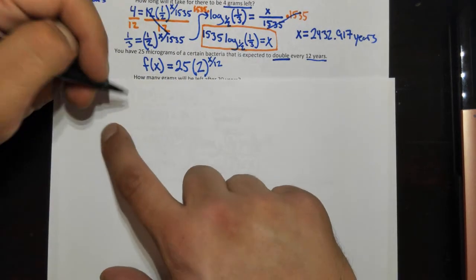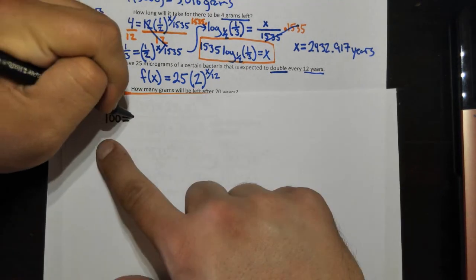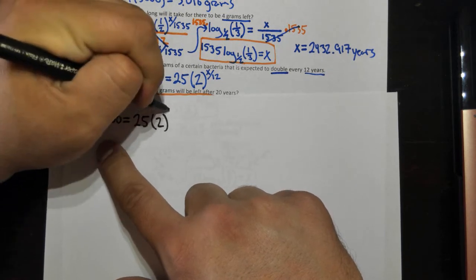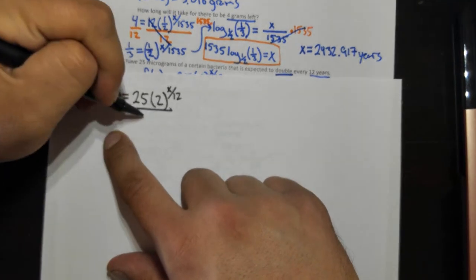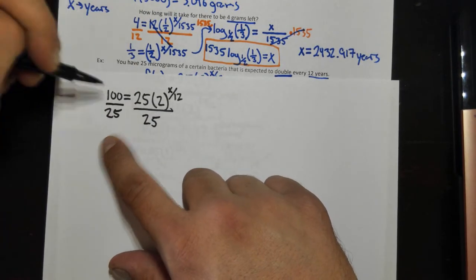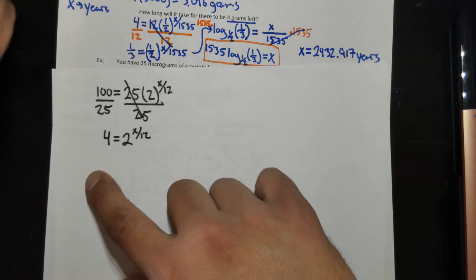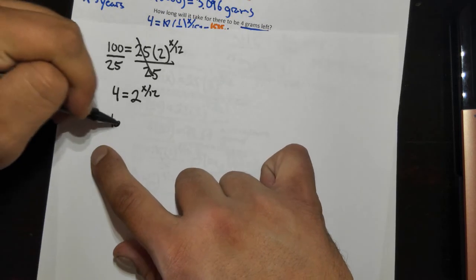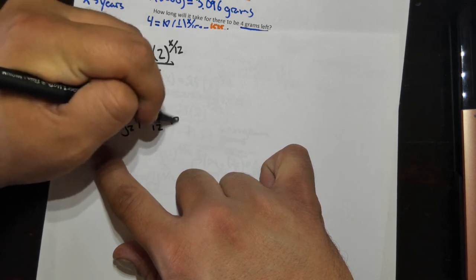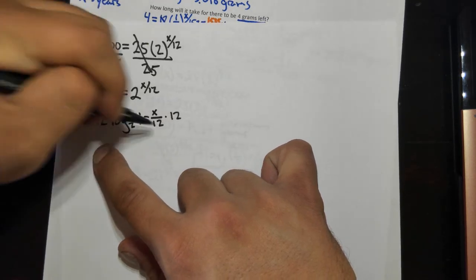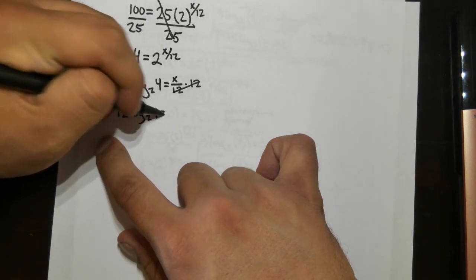We want to know when it's 100 grams. So 100 equals 25 times 2 to the x over 12 power. And then we divide by 25. So it's 4 is equal to 2 to the x over 12. So then we convert. Log base 2 of 4 is equal to x over 12. And then multiply both sides by 12. So we have 12 log base 2 of 4 is equal to x.